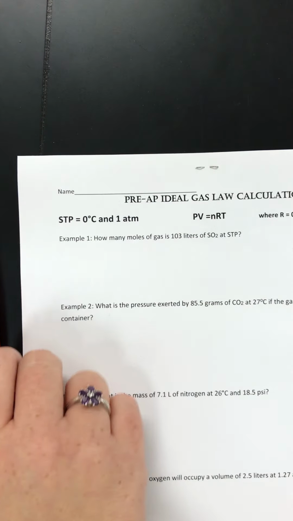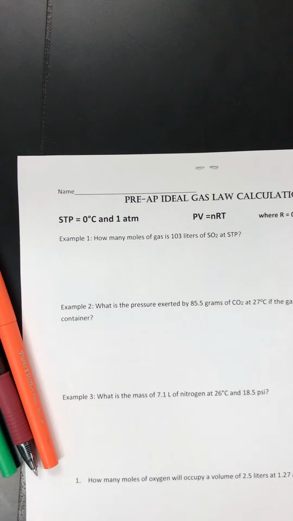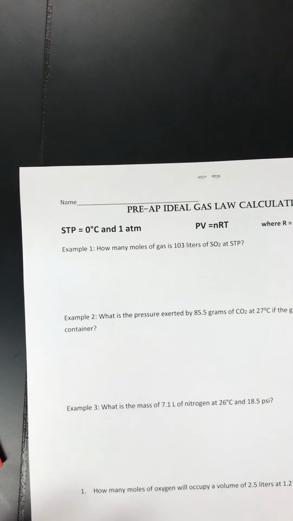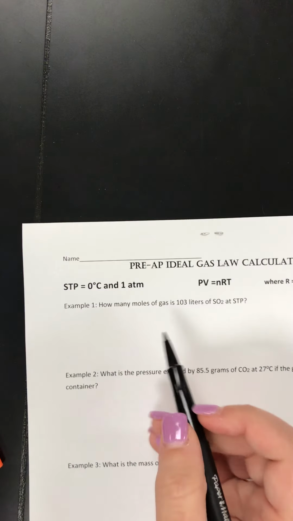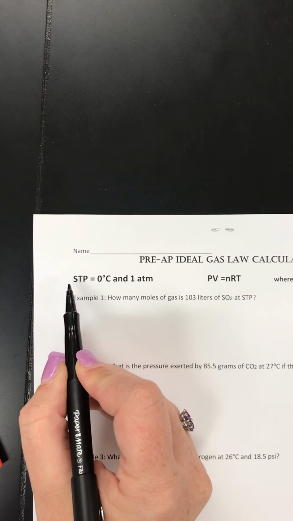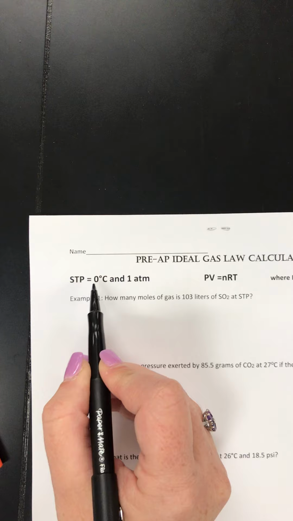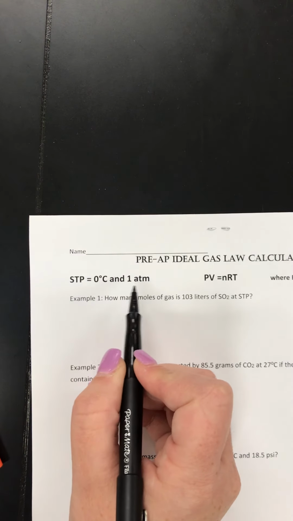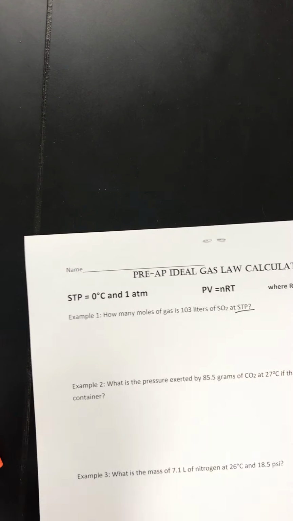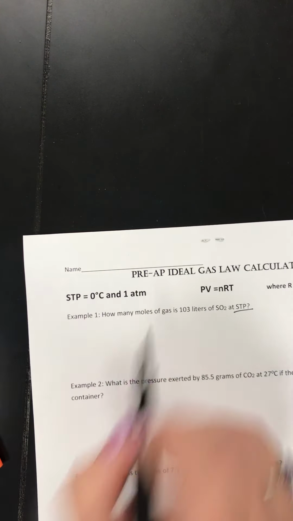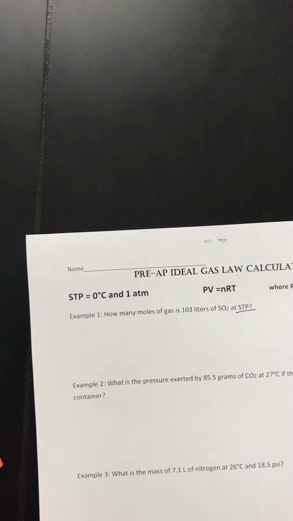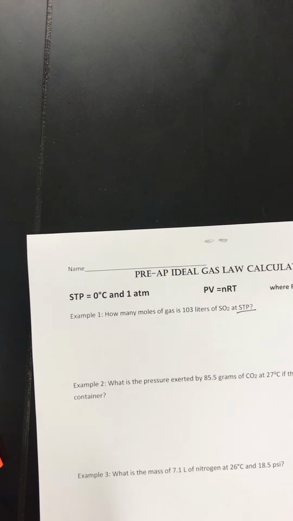All right, so let's look at example 1. We're going to start with a list. So it says, how many moles of gas is 103 liters of SO2 at STP? So STP stands for standard temperature and pressure, all right? And that's going to be 0 degrees Celsius and 1 atmosphere. So this is actually a temperature and a pressure. It doesn't look like it, but it is, okay? And that is also on your gas law reference chart. So make sure you have that handy because all of that information is there for you.